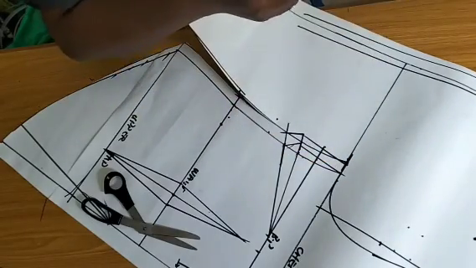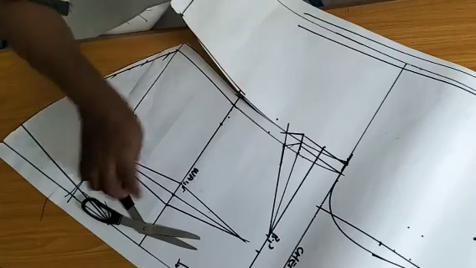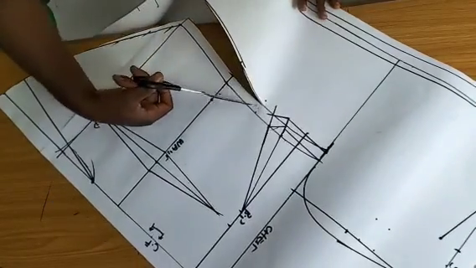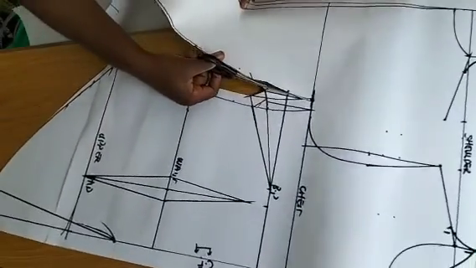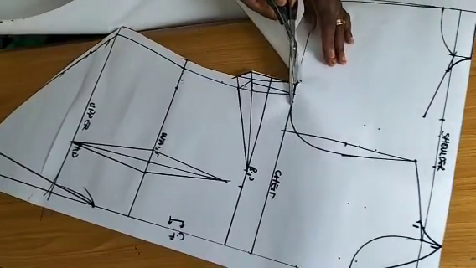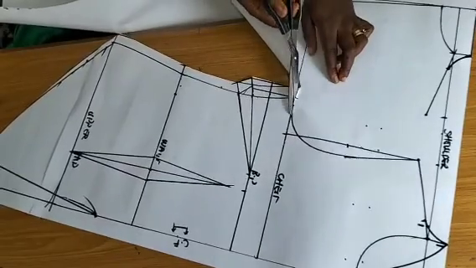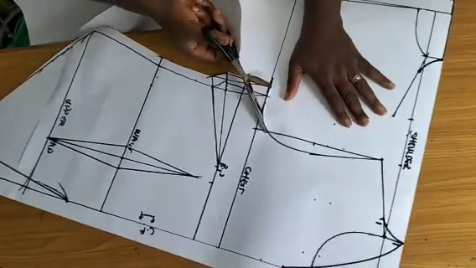Okay, so that is what I'm going to cut now. So I'm cutting from here to here. I'll go this way. I'll go into my armhole, which I extended right now.